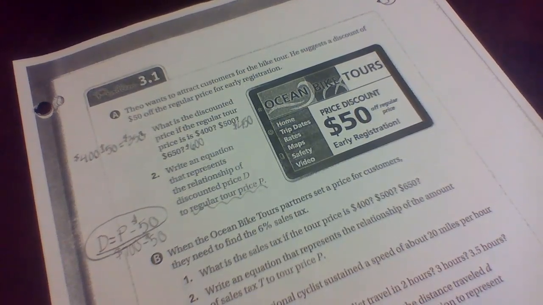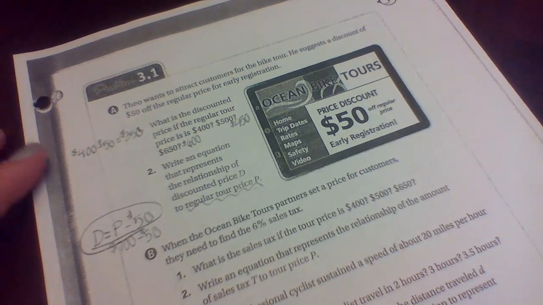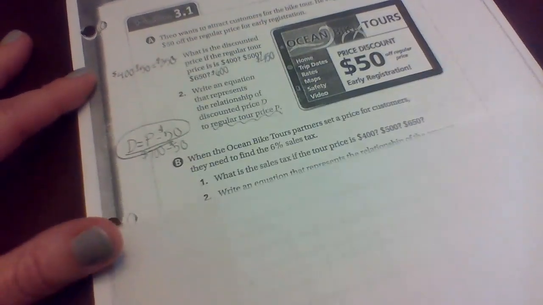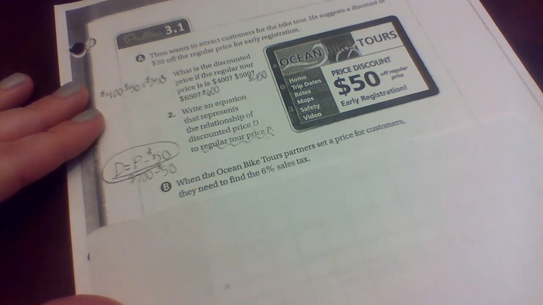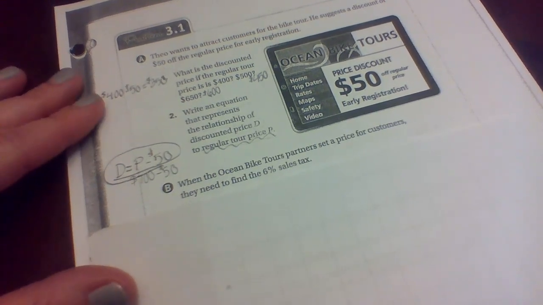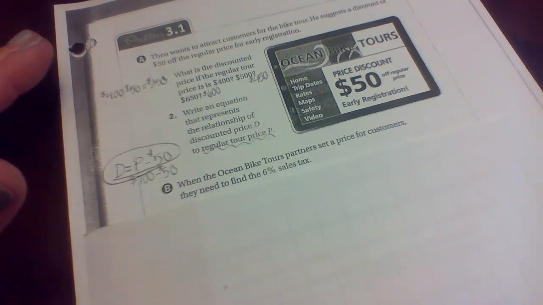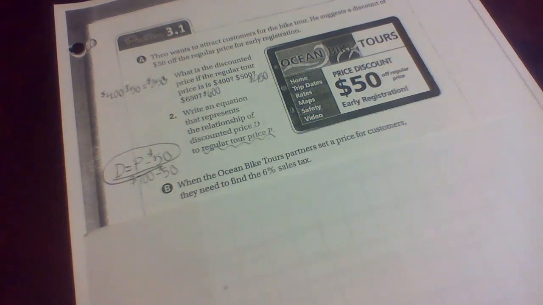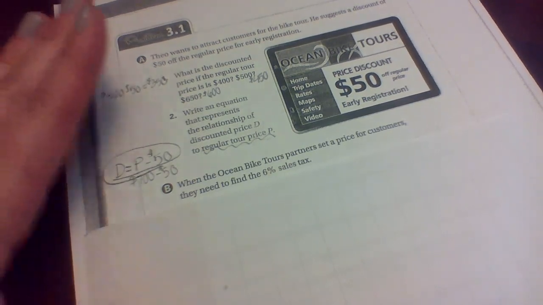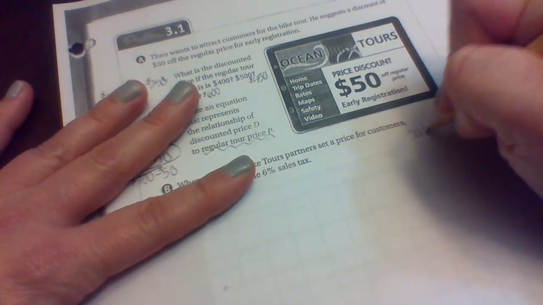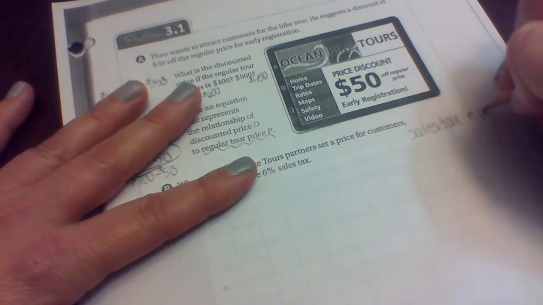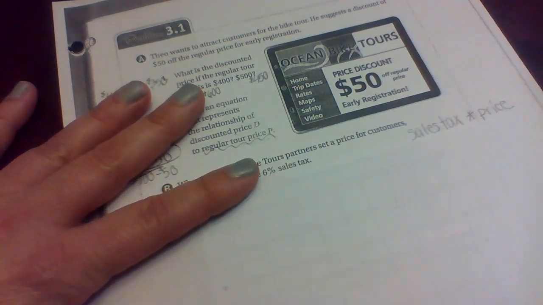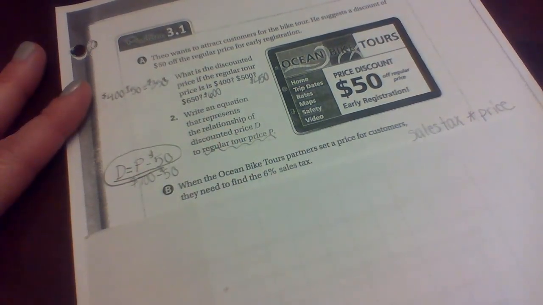So let's take a look at another problem. If I look at part B, and I'm going to use a piece of scrap paper here. If I look at part B, it says, when the Ocean Bike Tour partners set a price for customers, they need to find a 6% sales tax. Well, right away, if I'm thinking about what I remember from sales tax, I know that I'm going to take my tax times the original price to figure out how much tax is added on to the cost.